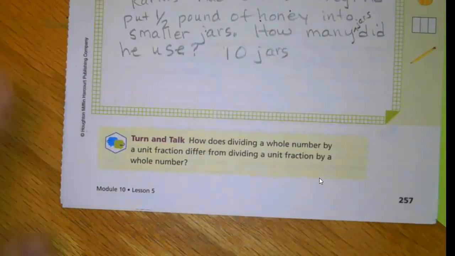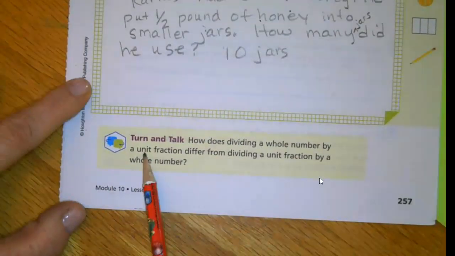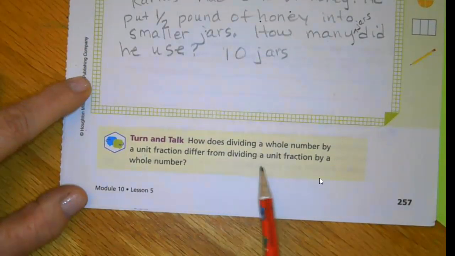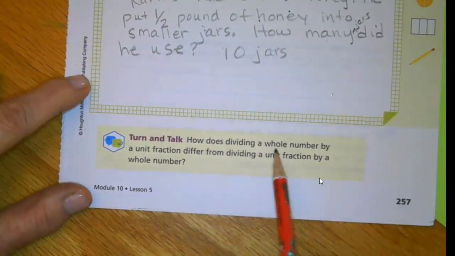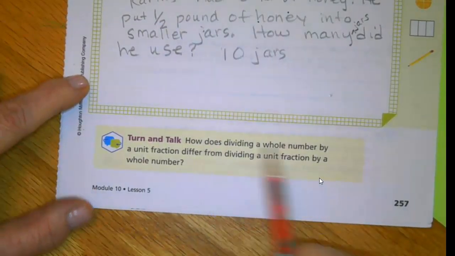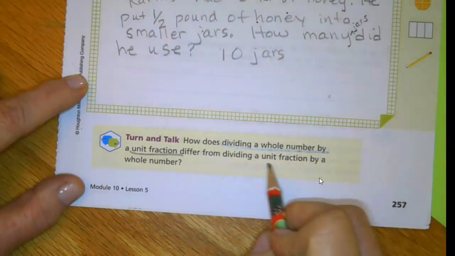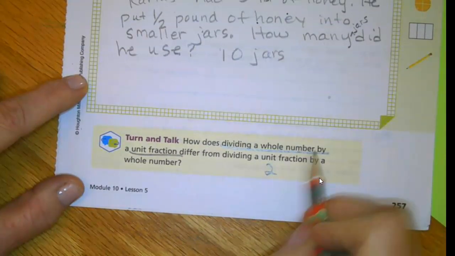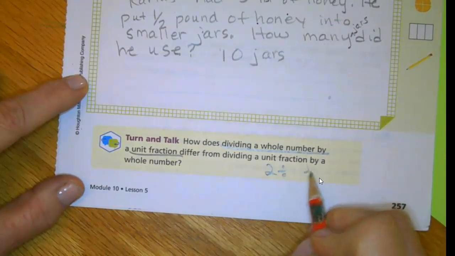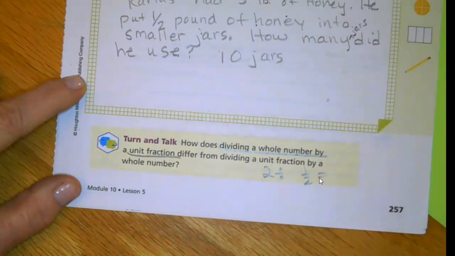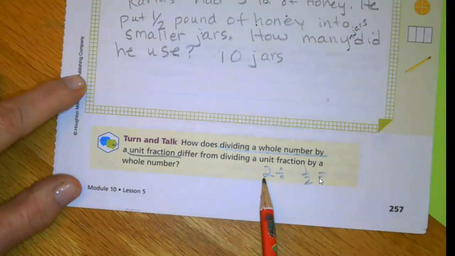Okay, on the turn and talk, it says, how does dividing a whole number by a unit fraction differ from dividing a unit fraction by a whole number? Let's make sense of what that's asking. We're comparing the difference between dividing a whole number by a unit fraction. Well, let me have a whole number. I'm going to pick 2. That's a whole number. Divided by a unit fraction, I'm going to say 1/2. Well, that means I've got 2 whole things, like 2 pies, and I'm going to divide them into half-size pieces.